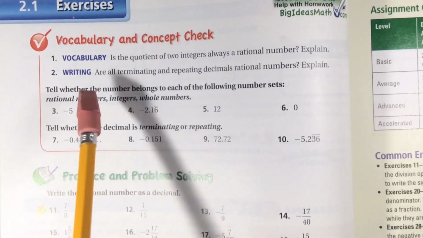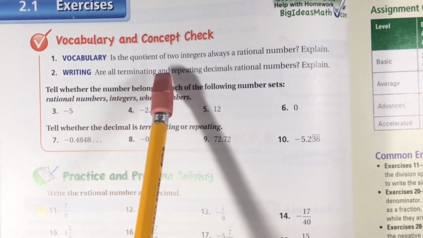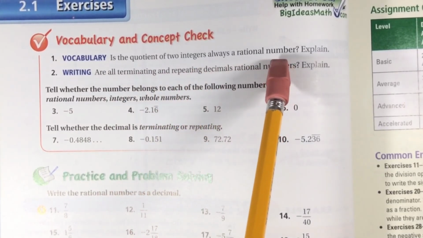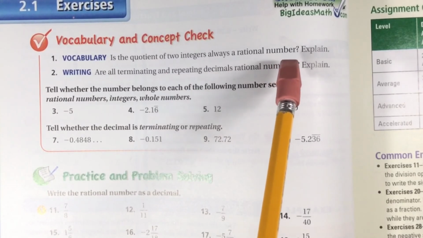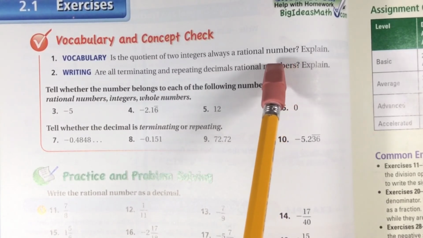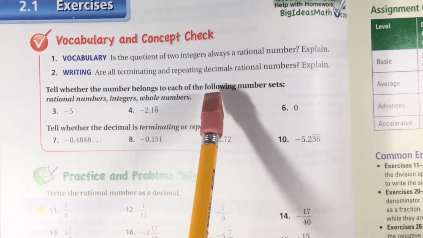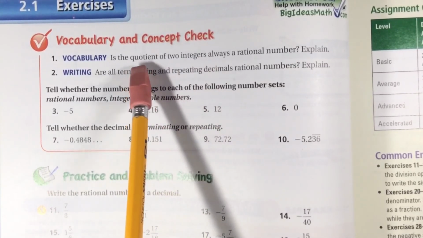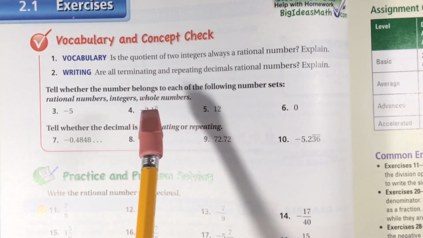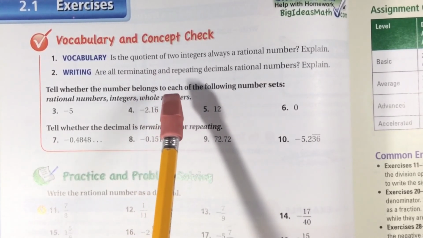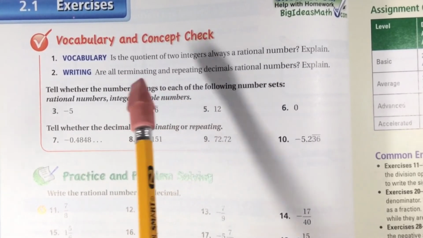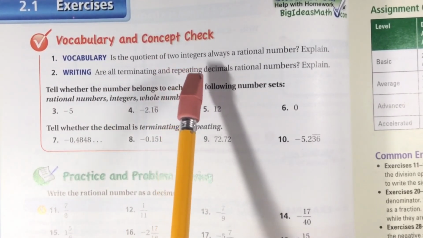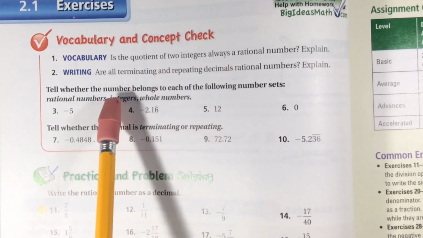Okay, for the first couple here, vocabulary. Is the quotient of two integers always a rational number? And you might think yes, and you'd be right almost all of the time, except you could never divide by 0. And 0 is an integer, so there is a quotient of two integers where the answer would actually be undefined, which is not rational. So that would be the one exception that makes this a no.